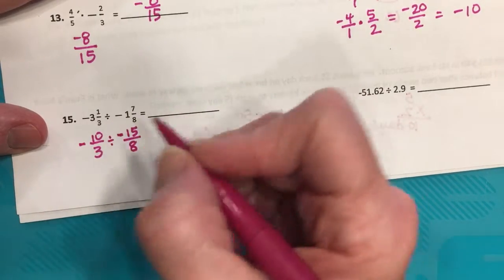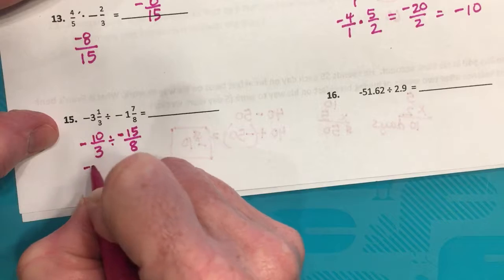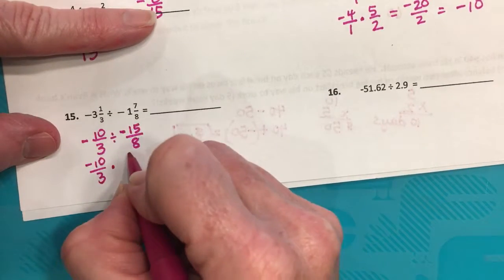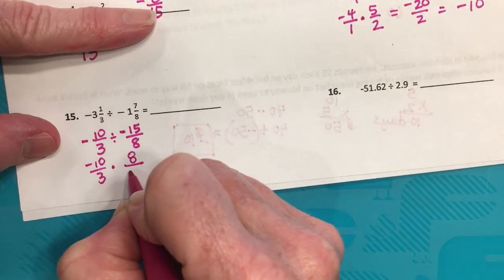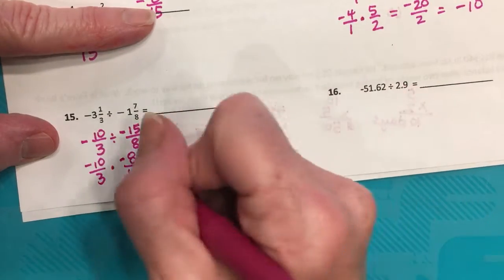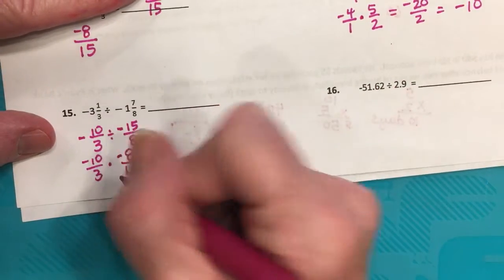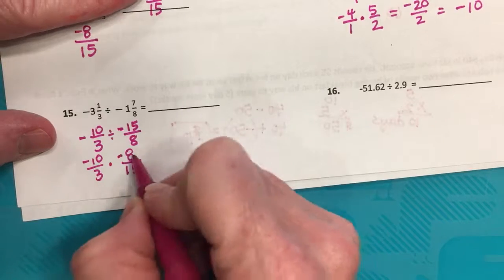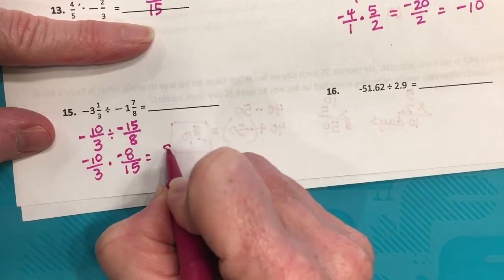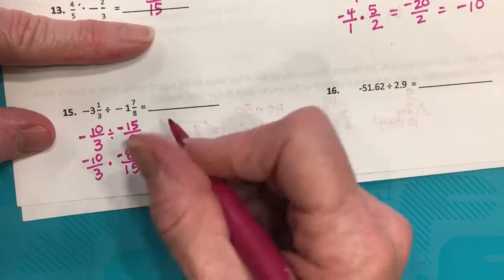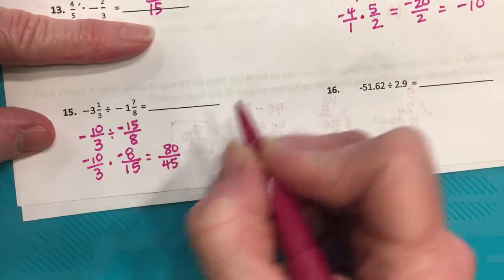All right, so I'm dividing. So I want to do keep, change, flip. So I'm keeping the negative 10 over 3, changing to multiply, and then flipping this to the reciprocal. And I'm going to keep the negative on top, even though it was with the 15. If you put it down here on bottom, that's fine too. And now I'm going to multiply. So 10 times 8 is 80, and a negative times a negative is positive, so that's positive 80. 3 times 15 is 45.